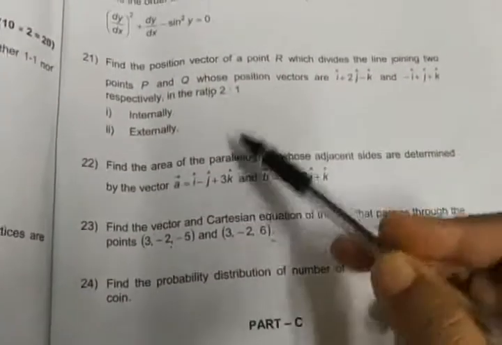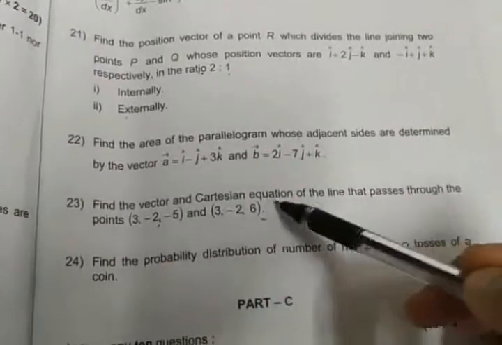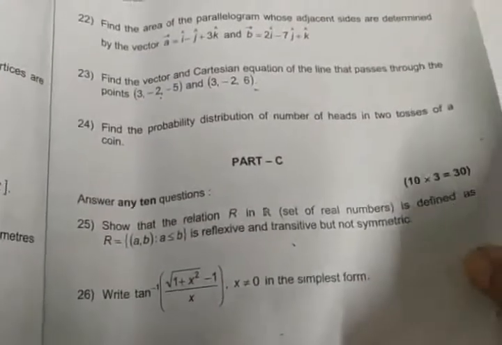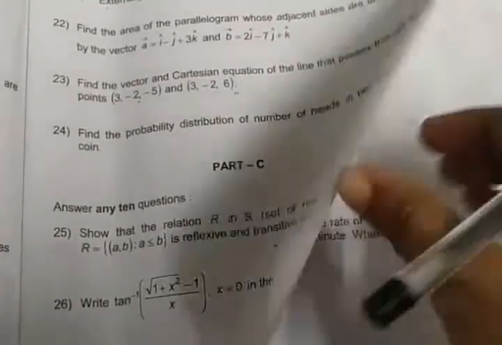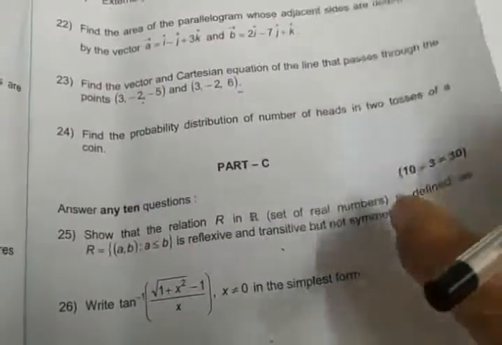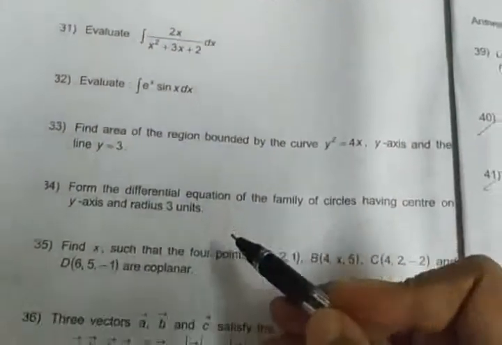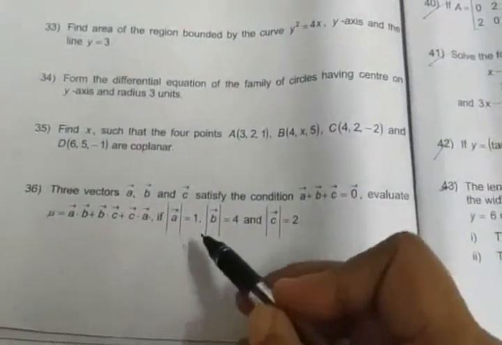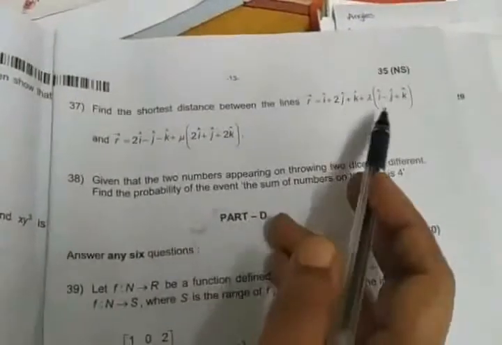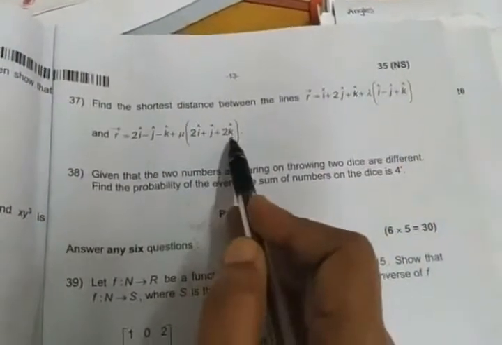And after 2 questions from vector, we find the vector and Cartesian equation of the line that is passing through 2 points. Vector r is equal to vector a plus lambda into vector b minus vector a. So in 3 marks lot, you find a vector question here. I think here we find: find the shortest distance between the 2 lines. 1, minus 1, 1 and 2, 1, 2. They are not proportional. Then we can easily go for the SD formula.